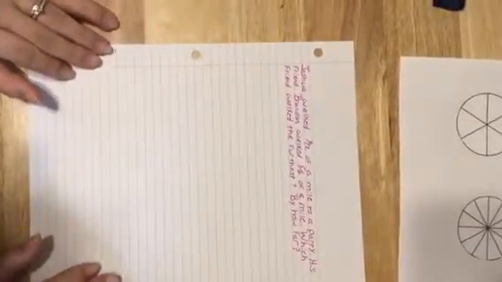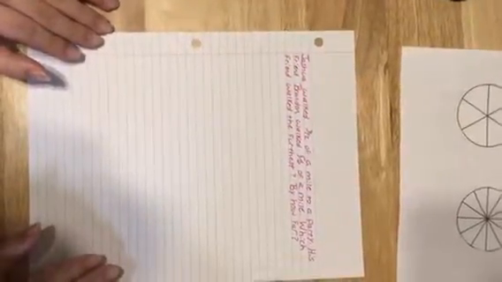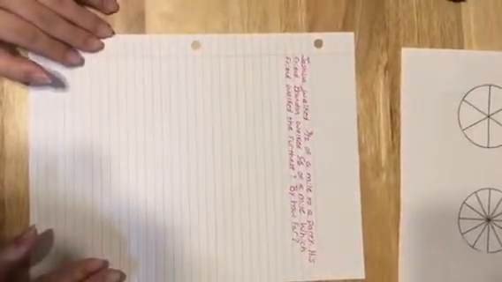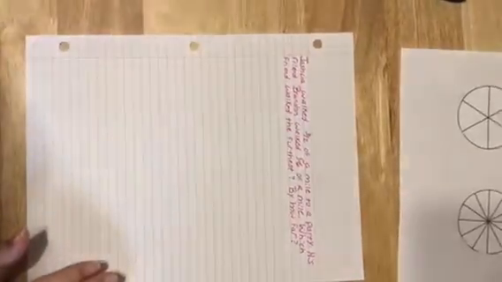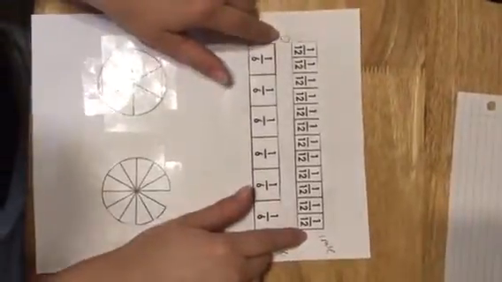Joshua walked 7/12 of a mile to a party. His friend Brandon walked 5/6 of a mile. Which friend walked the furthest, and by how far? First, let's find out which fraction is greater. We will use our fraction strips. Each strip represents 1 mile starting at 0.